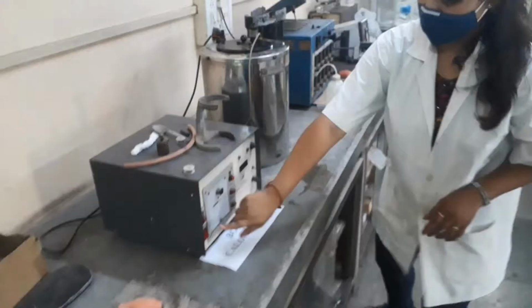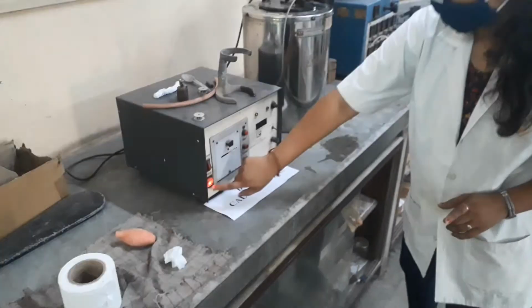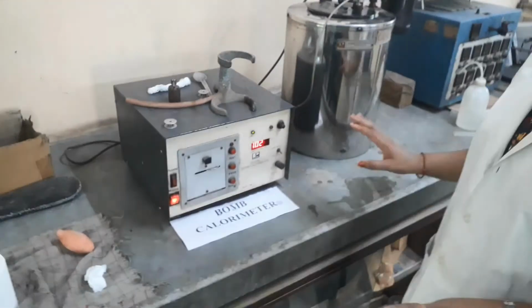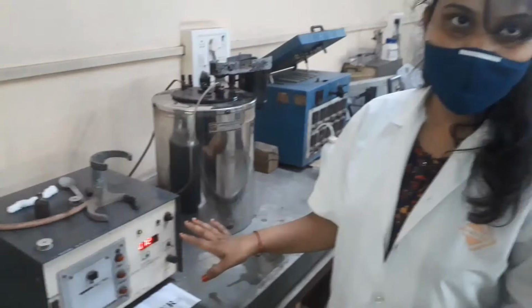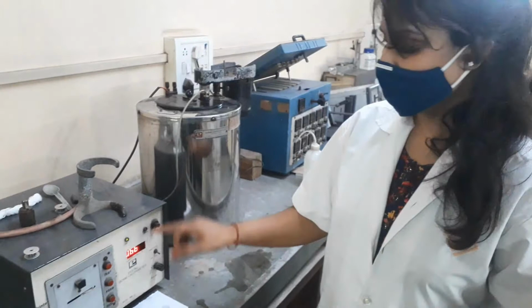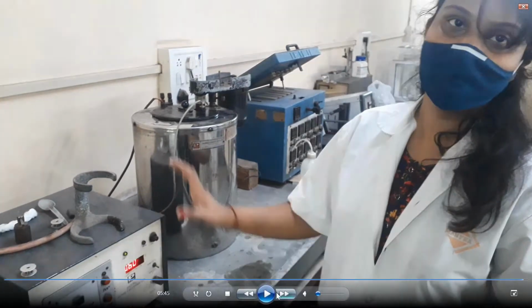Now she has started the spark. The current has been passed, and because of the burning of the coal, the water temperature will rise, and that is measured.